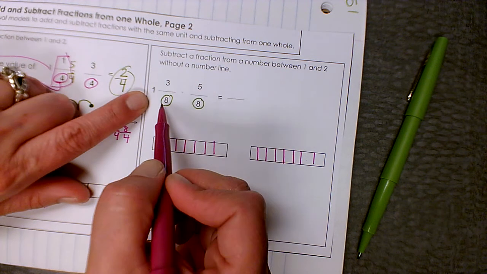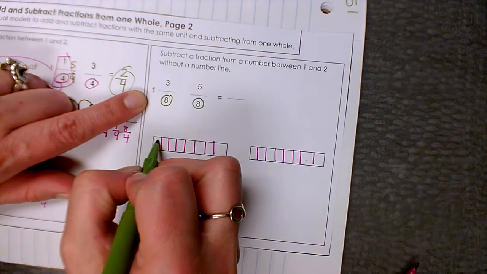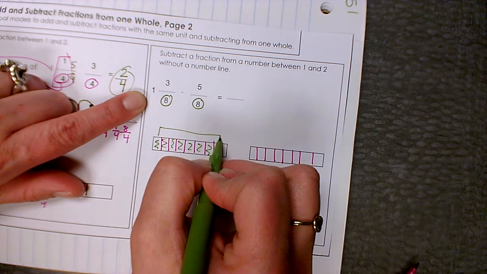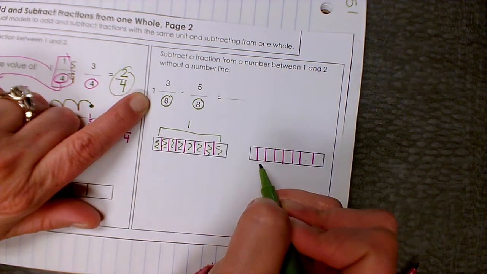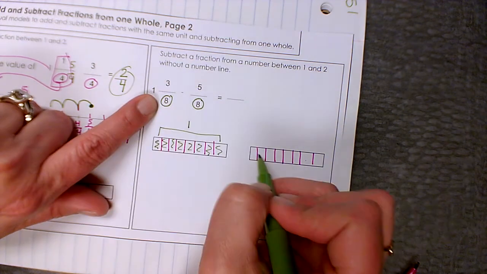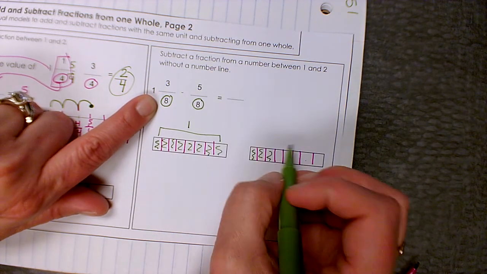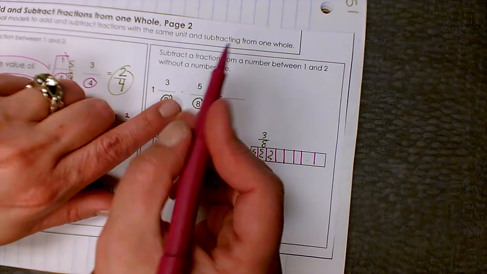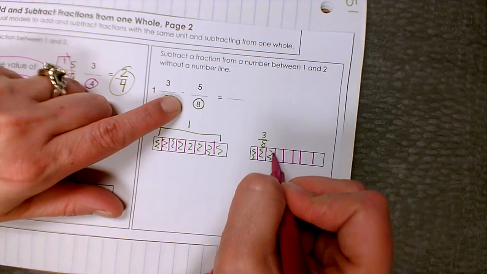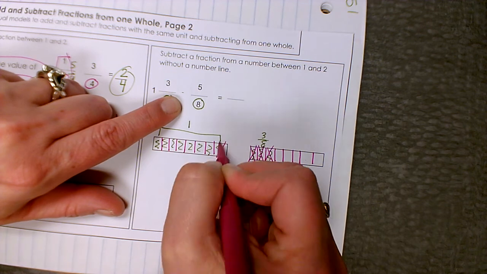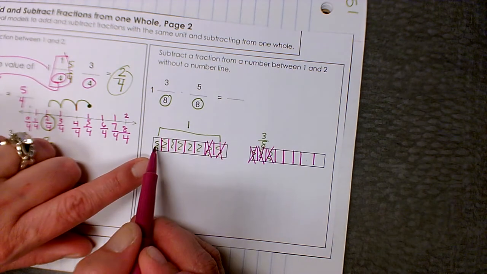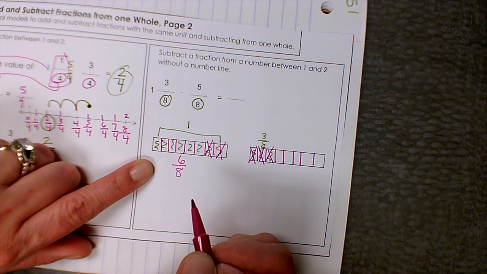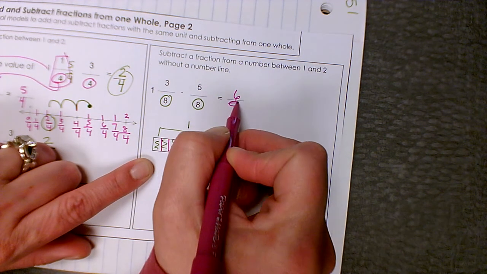Now it says I have a 1, remember, and that 1 is 8/8. So I'm going to color these all in. So here's my 1, right? And then I have 3/8, so I have to add that on there. 1, 2, 3. So there's my 1 and my 3/8. So that's my 1 3/8. Okay, I'm modeling that. And then it says I'm going to subtract 5/8. So I have to subtract 5. 1, 2, 3, 4, 5. Let's see, how much do I have left? 1, 2, 3, 4, 5, 6. Oh, look, I have 6/8. So I think my answer is 6/8, right?